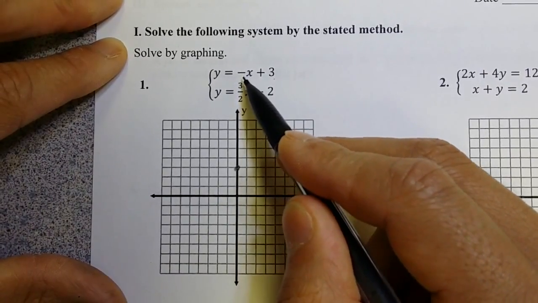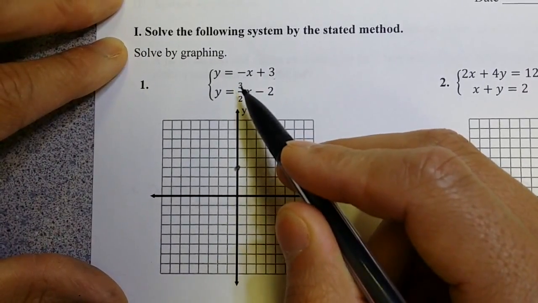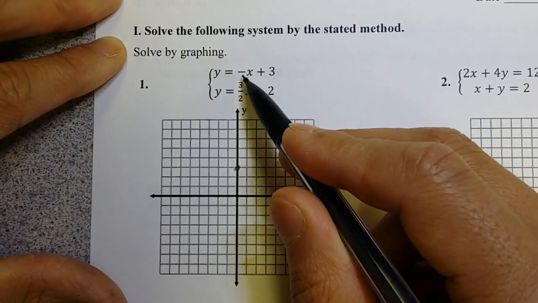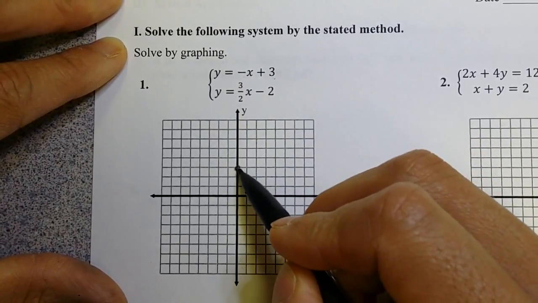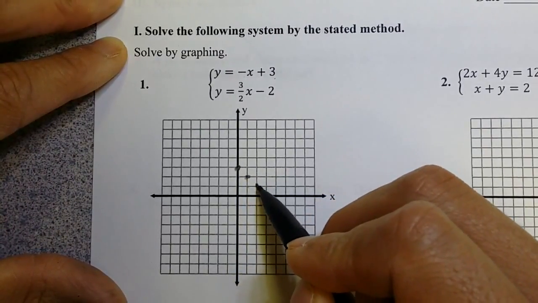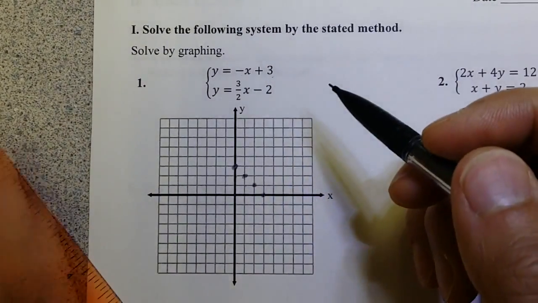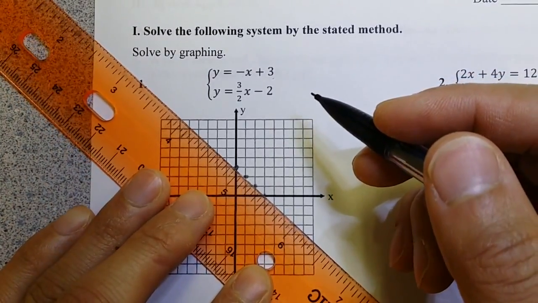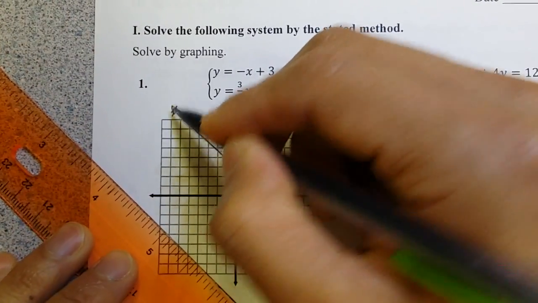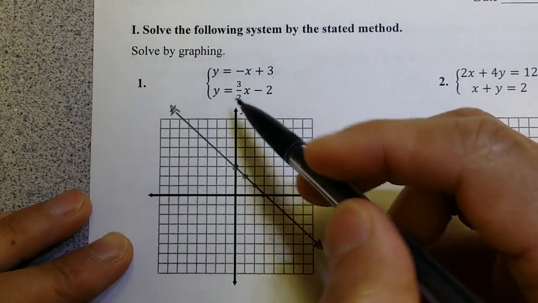Now here's a negative x. So there's an invisible 1 in front of the x, and it's negative. So our rise over run is down 1 to the right 1. Since it's negative, we go down first. So from the y-intercept, I go down 1 to the right 1, down 1 to the right 1, and so on. Then I'll connect my dots. That's my first line.